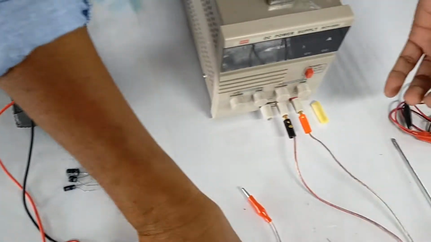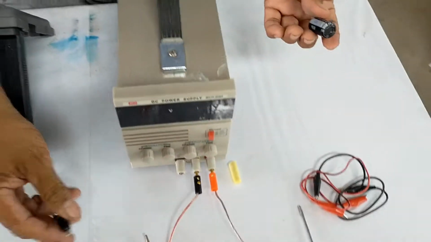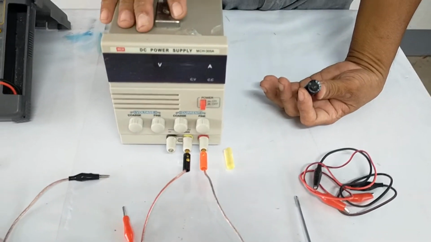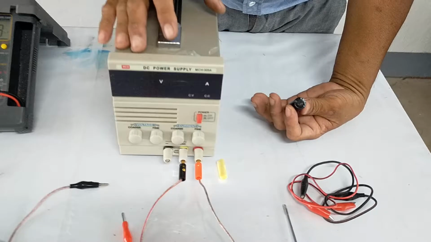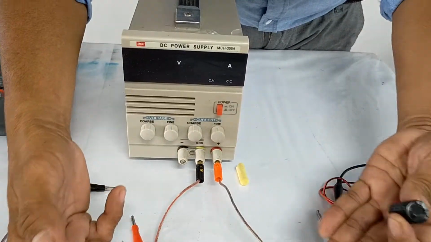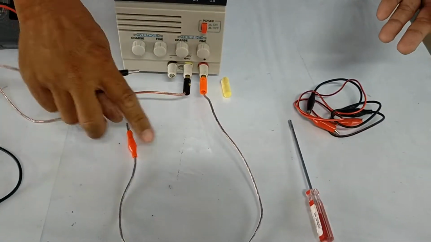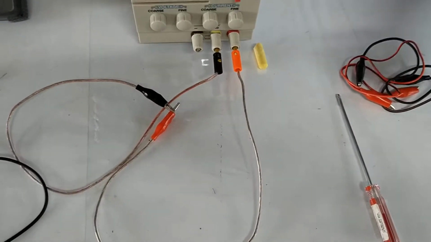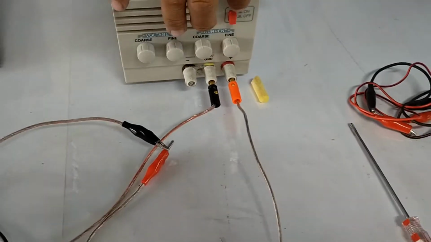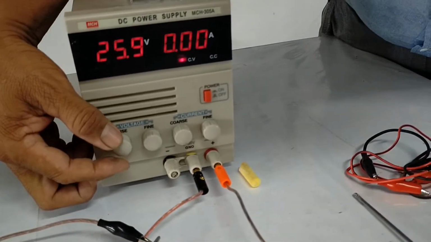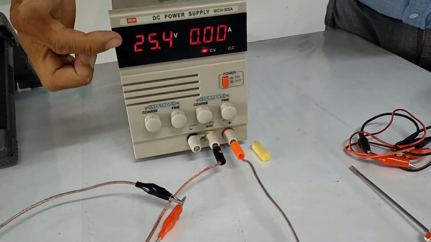So let us try to store it with voltage from this equipment. By the way, this equipment is an AC-DC power supply that provides variable DC voltages at the output. We have here the output line, the negative side. At first, we will set this to 25 volts.